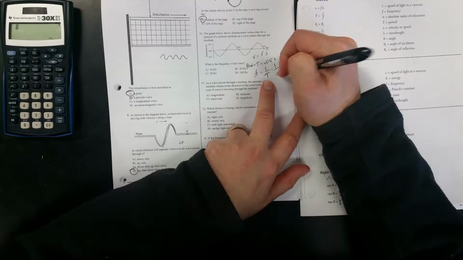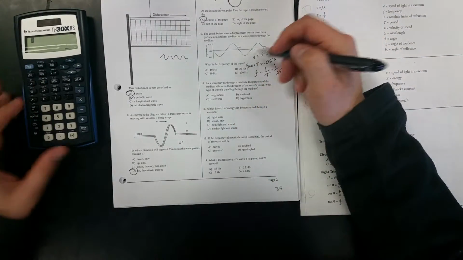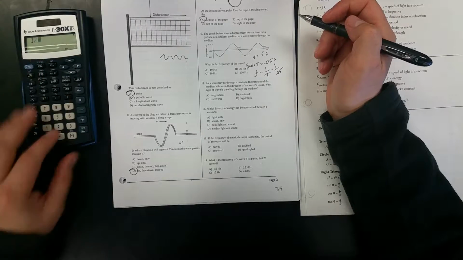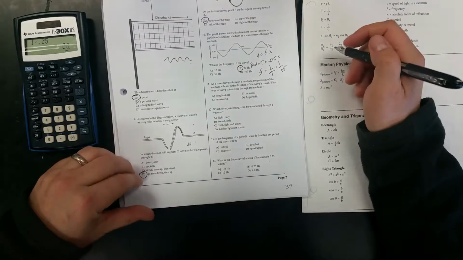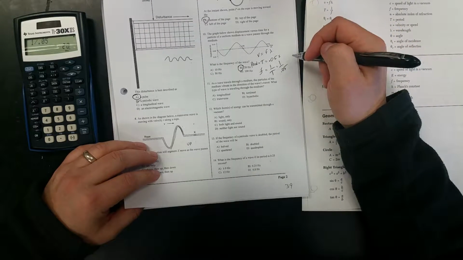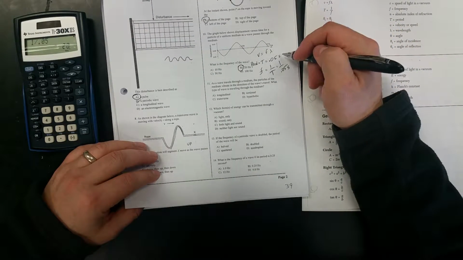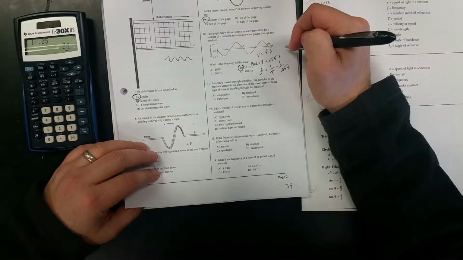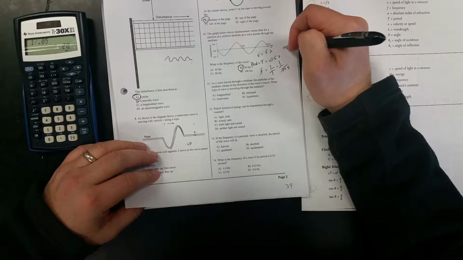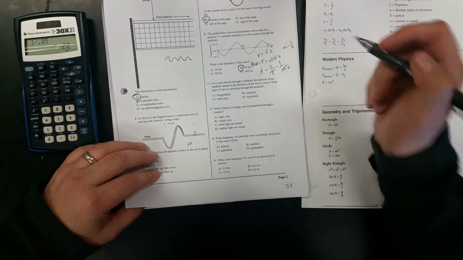So 1 over 0.05, which I think should equal 20 hertz. 20 hertz. The units would be hertz, which is the same as 1 over a second. So a hertz equals 1 over a second, which is the units here.